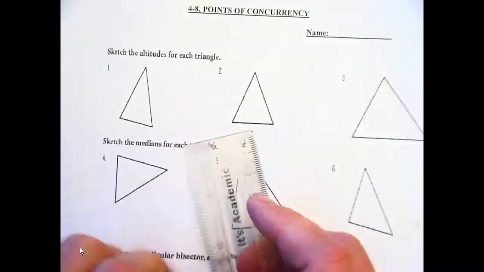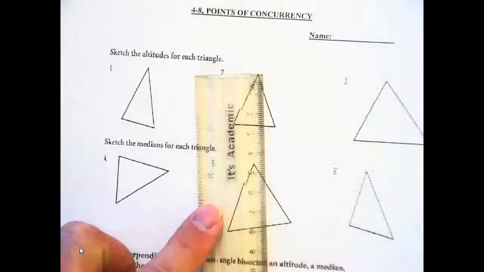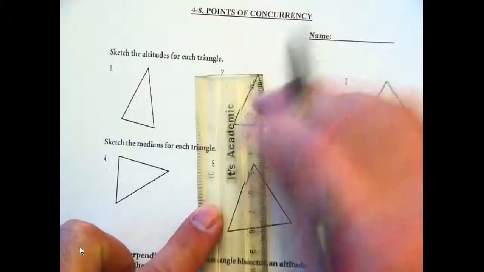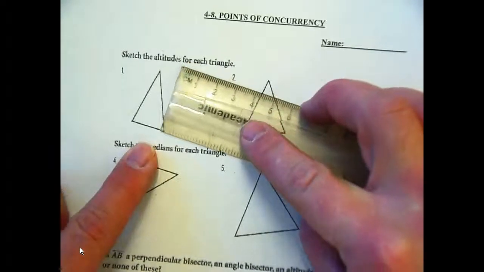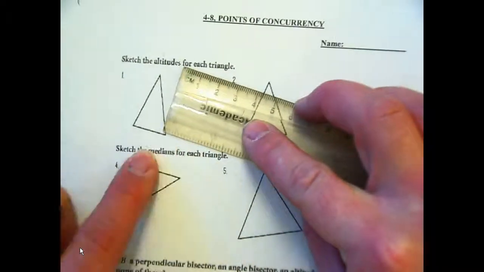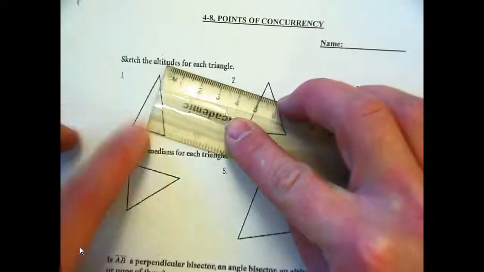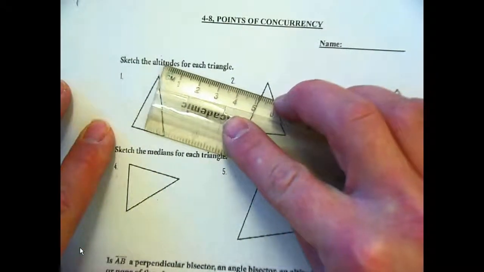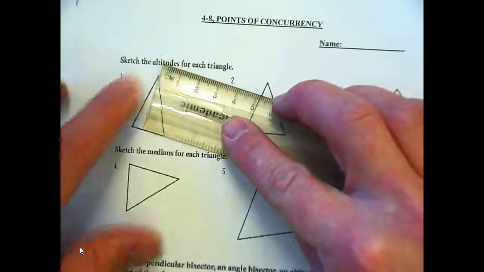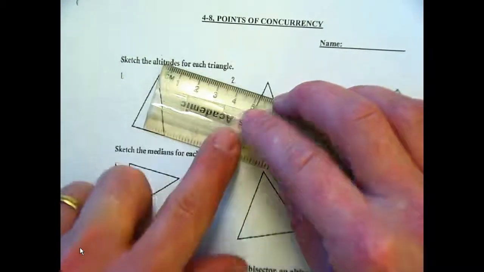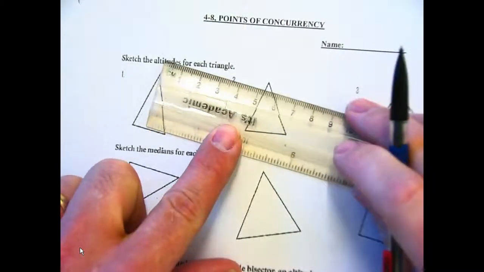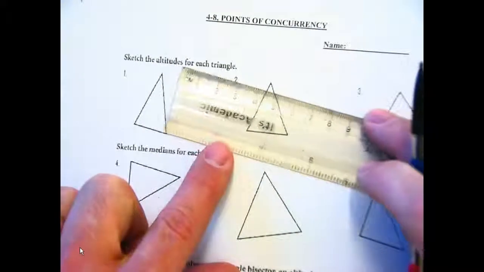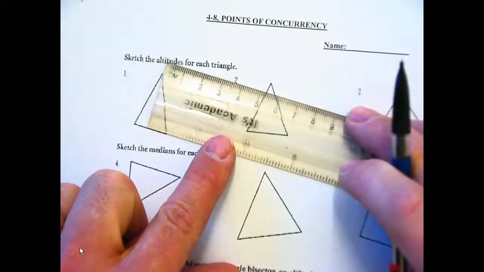So I have my right angle on my ruler here, and I'm going to line that right angle up with one of my sides, and I'm going to run it along that side until it hits that opposite angle up there. And once it does, that line from the opposite angle to its opposite side is your altitude. So as I'm sliding it along here and I hit, that's the altitude.